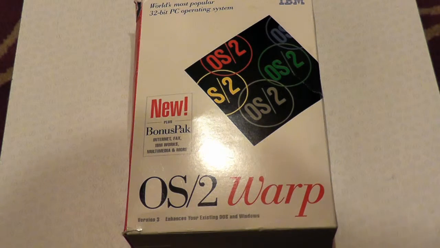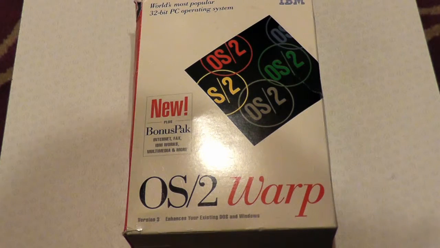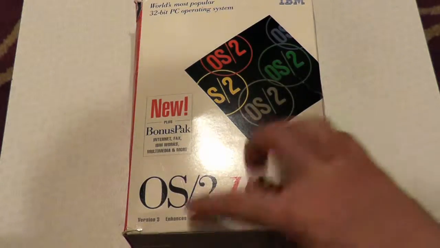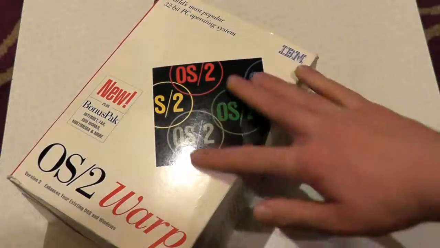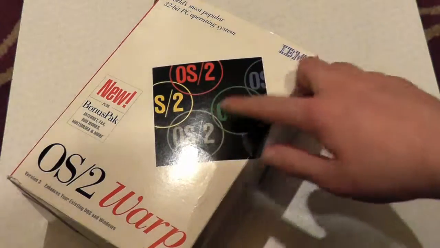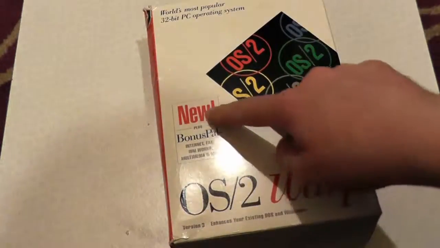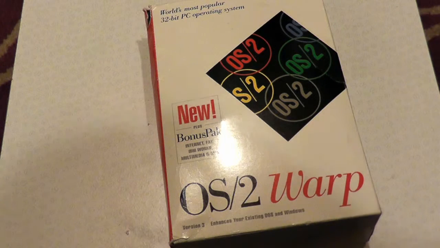Let's just have a look at the box. Look, it's the world's most popular 32-bit PC operating system. Yeah, everybody believed that, didn't they, IBM? I believe this was released in 1994. This is version 3 of OS2 Warp, with the beautiful Paul Rand designed OS2 logo there, sort of the symbol. This includes the new BonusPak, which includes Internet Facts, IBM Works, Multipedia, and more.